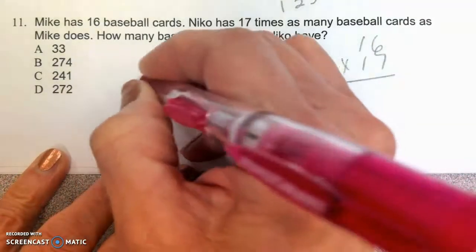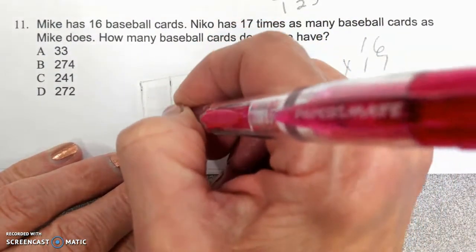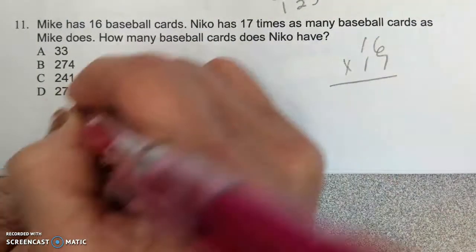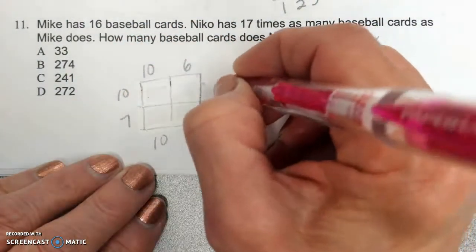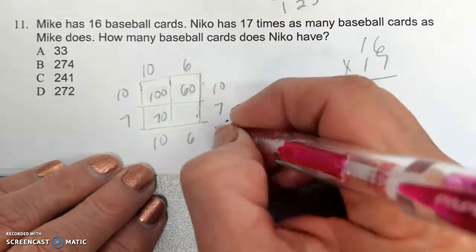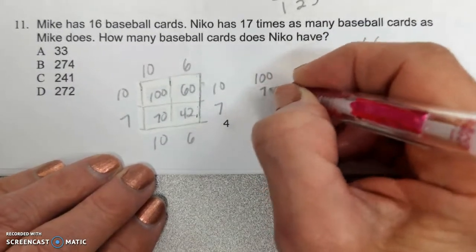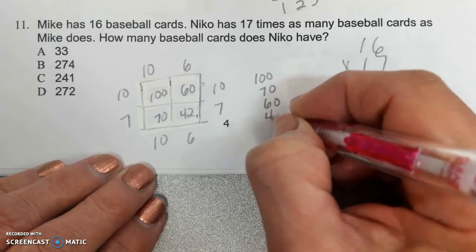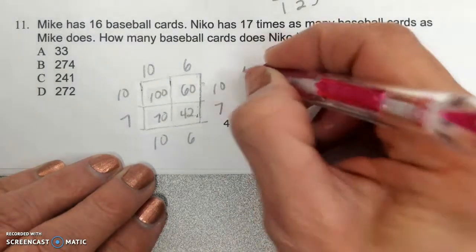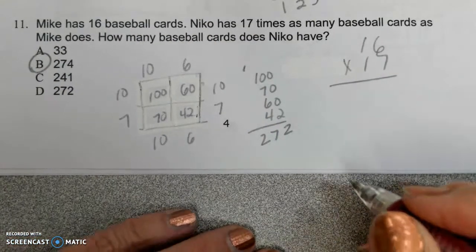In order to do that, I am going to use the area model process, and I'm going to label 10 and 6, 10 and 7, and multiply to get my products. Then I'm going to add up my products to get the full product. And my answer is B, 274.